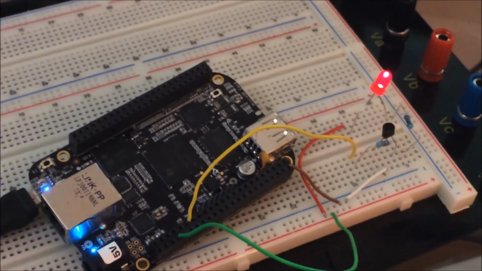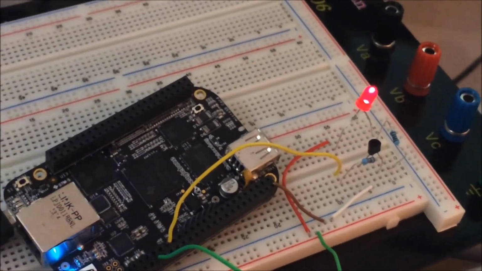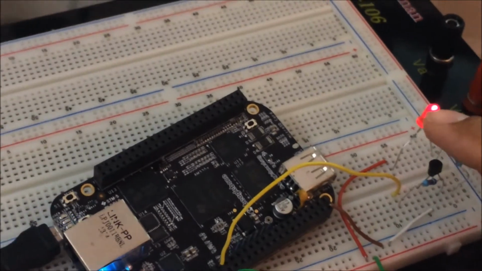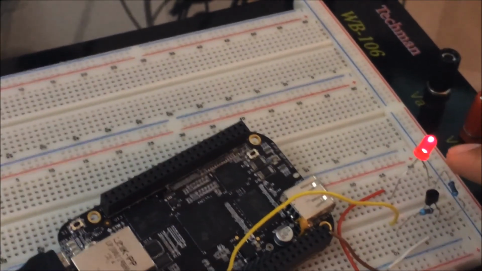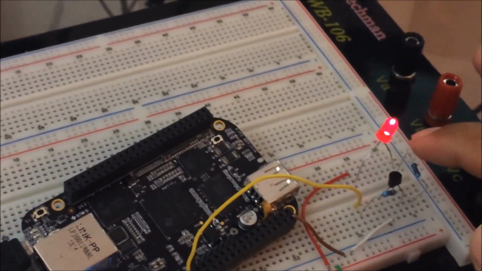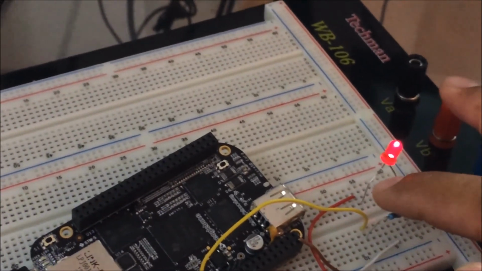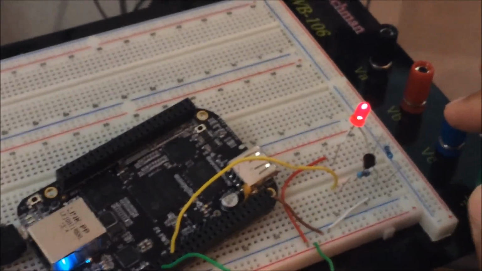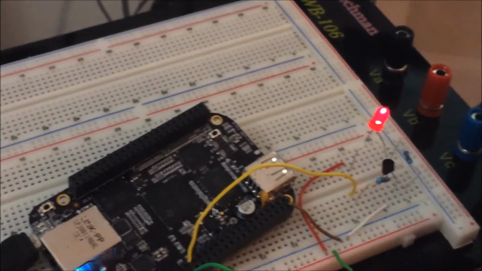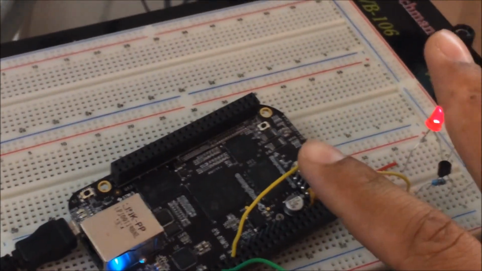Here we have the beaglebone working, connected to my computer. Here you can see the transistor and 2 resistors. I have a 100 ohm resistor connected to the LED, and another resistor of 10K connected to the base of the transistor. So what we are basically doing is, this pin is connected to this wire. This is the pin that we are accessing.